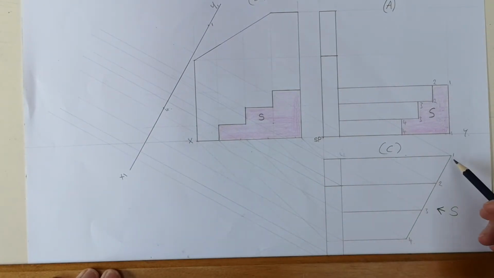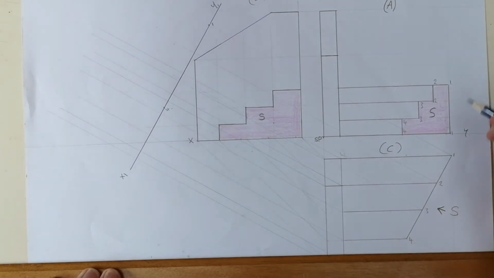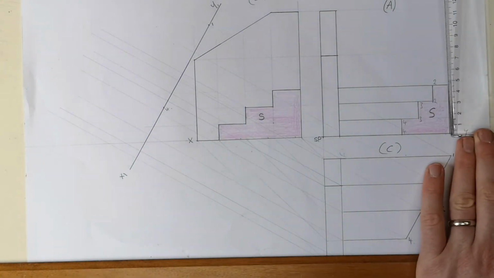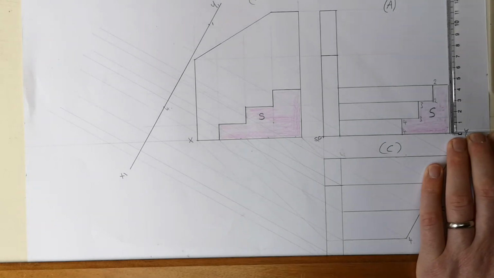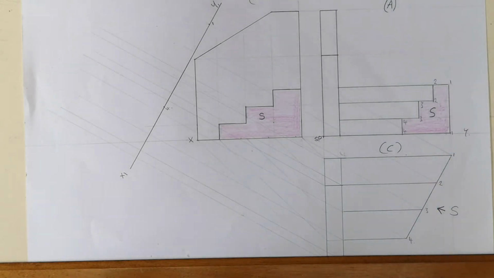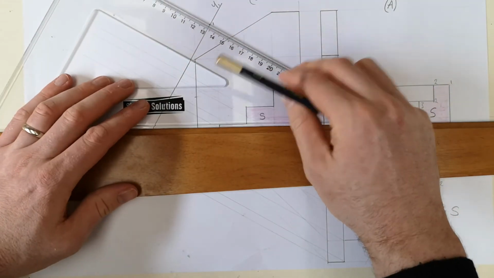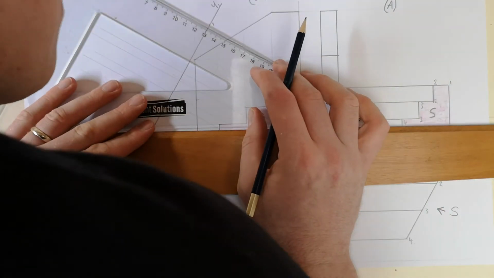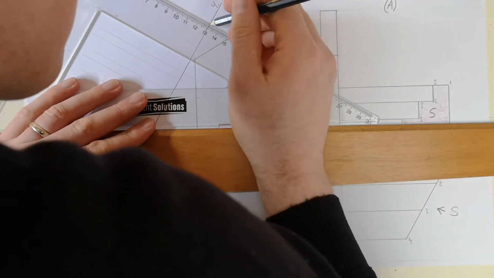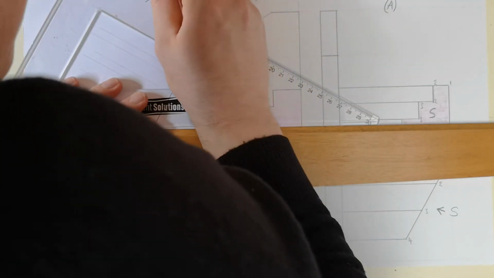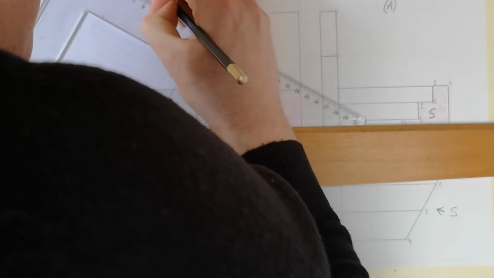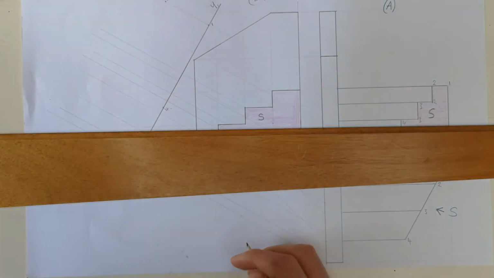Now I also have to get the heights, so take your heights off your elevation. The height of 1 in the elevation off the ground is 45, so I'm going to go out an extra 45 up here. That's 1.